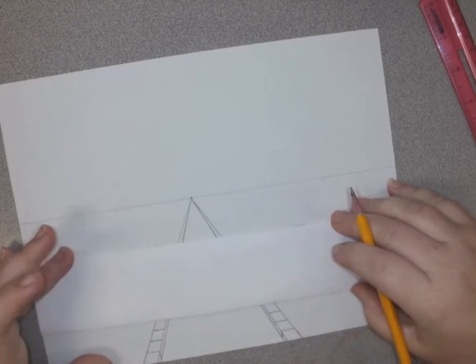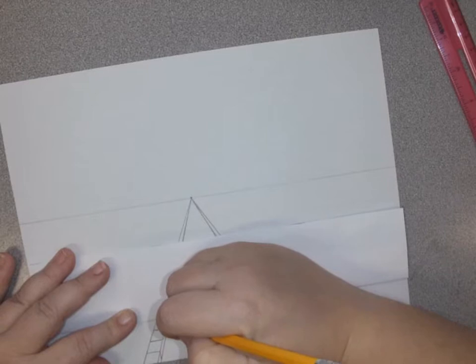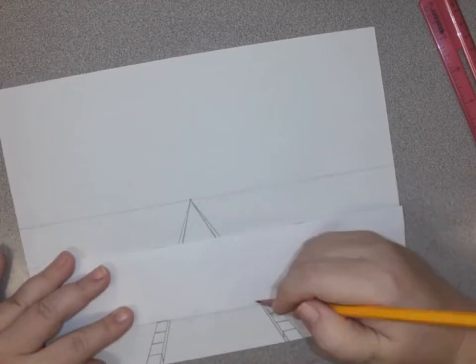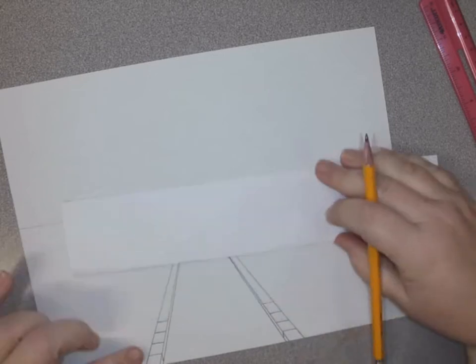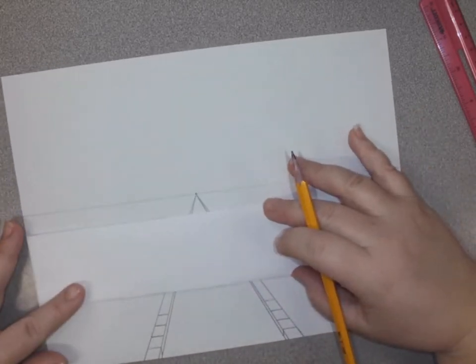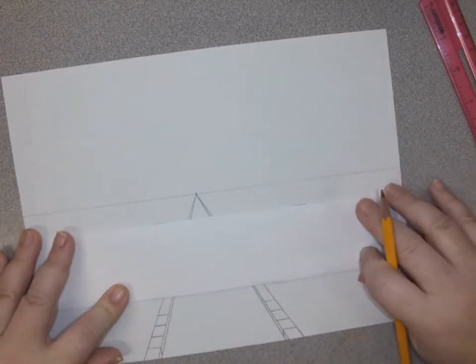I spend a good amount of time on this. My paper moved a little. See how this one's starting to look a little bit long? I don't really like that, but okay, bring it down.